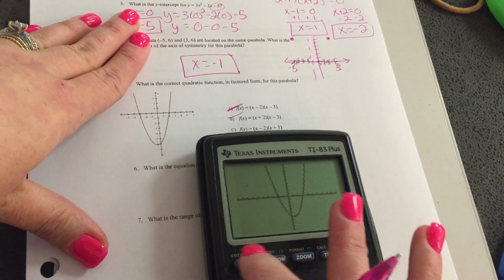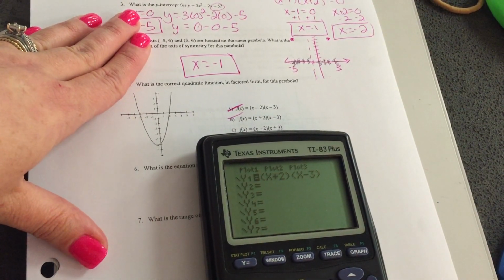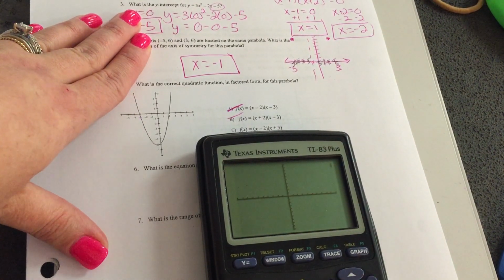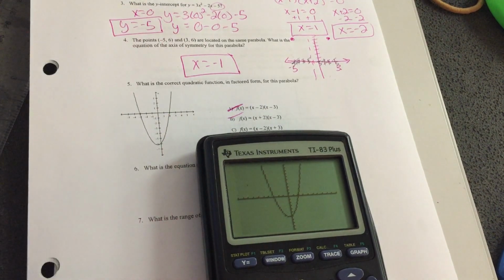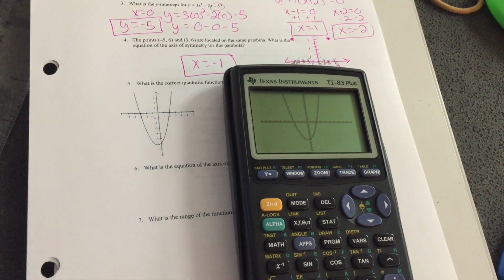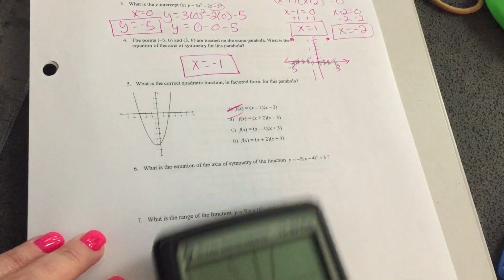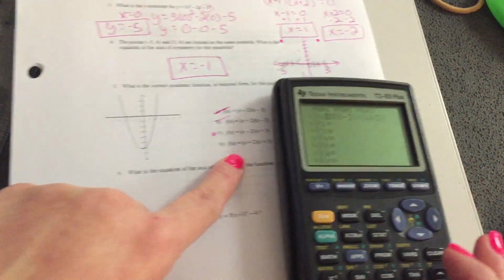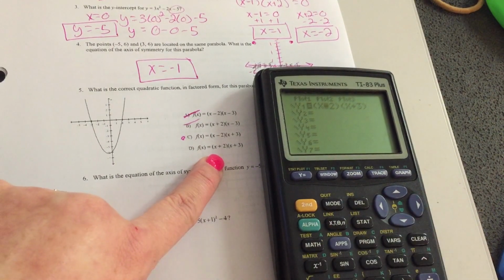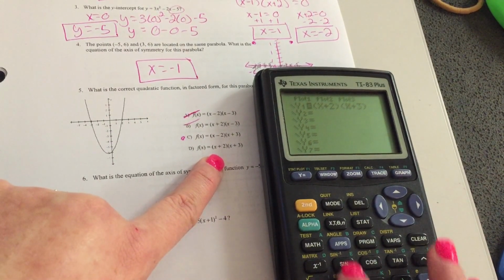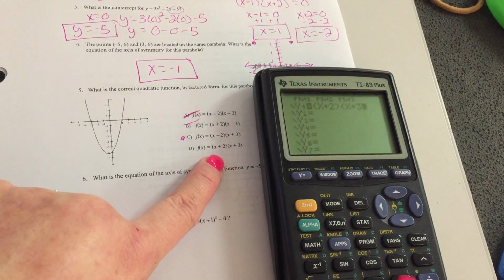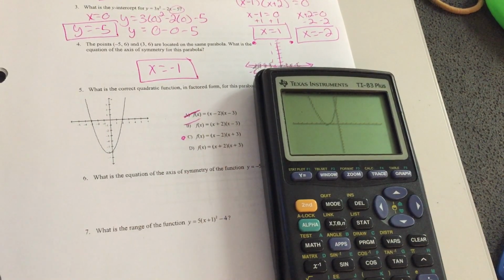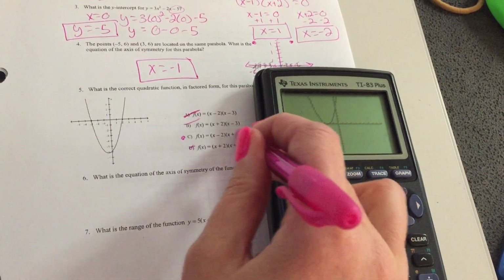So let's look at C. X minus 2, x plus 3, and we're going to hit graph. Oh, that looks pretty close, doesn't it? Okay, so I'm going to put a little dot by it, and we're going to check the last one. X plus 2, x plus 3, and graph. And that's way off, isn't it? Okay, so the answer is C.